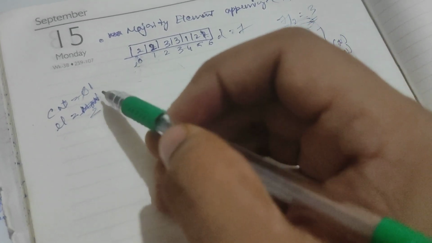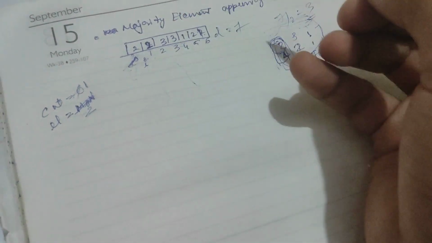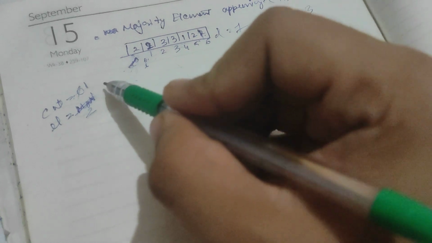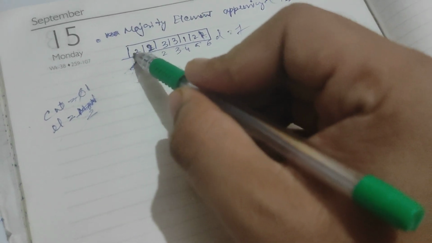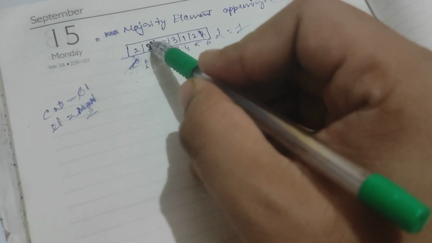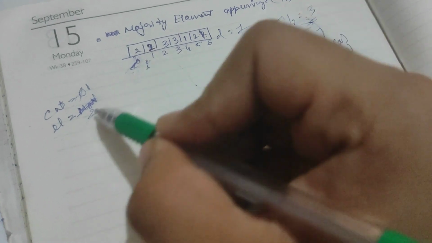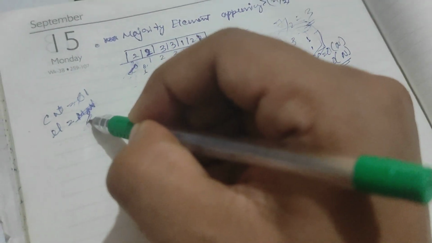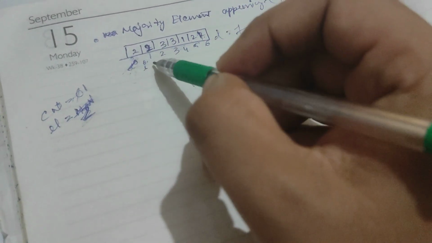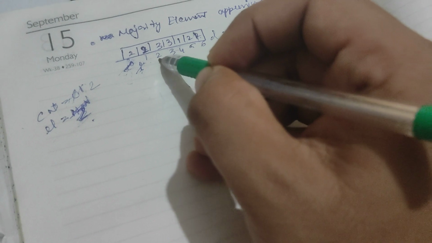Now again, if array of i is equal to the element 2, yes, it's equal, so we increase the counter to 2 and again i plus plus.